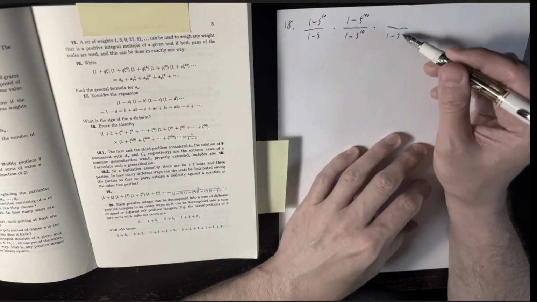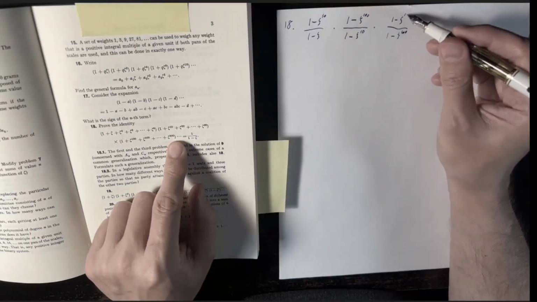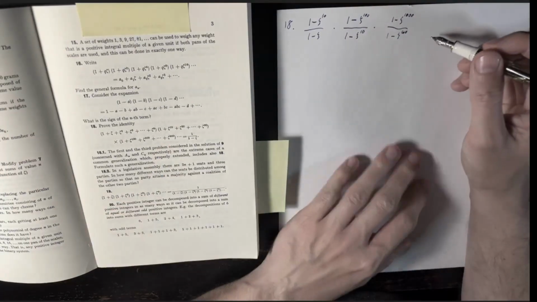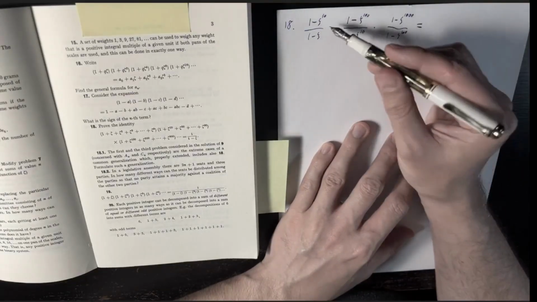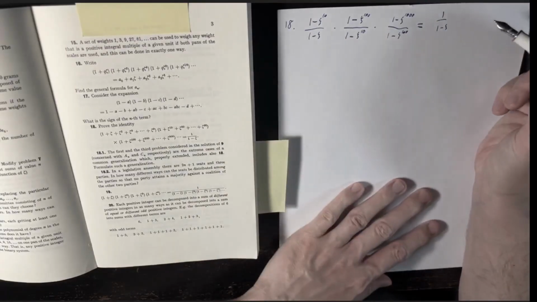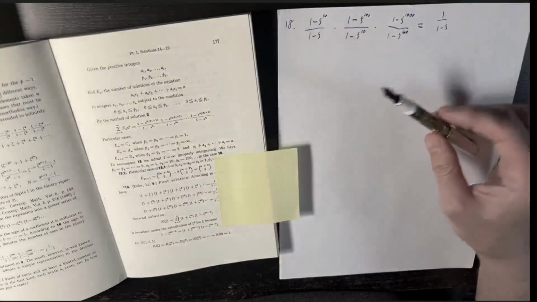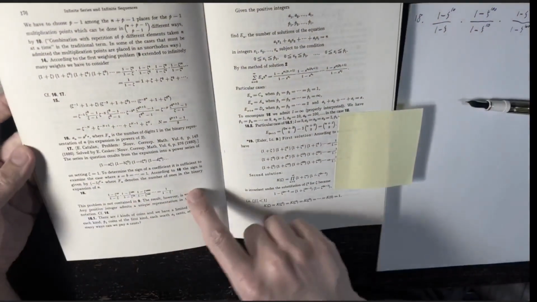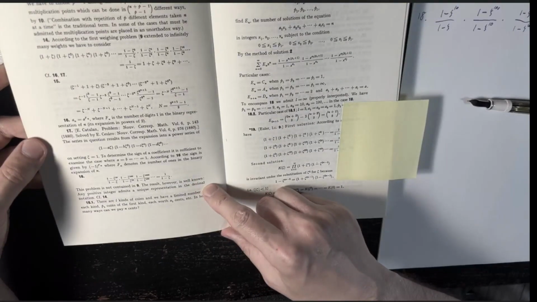And then I'll stop on this third one, but he continues. 1 minus zeta to the 100, we're going to remove probably 1,000, right? 1 minus zeta to the 1,000 equals what? So after these all cancel, you can see that you're getting 1 over 1 minus. There's really not much to this proof. That's pretty much it. Should I even look? 18, that's exactly what he wrote. This problem is not contained in 9. The result is well known.